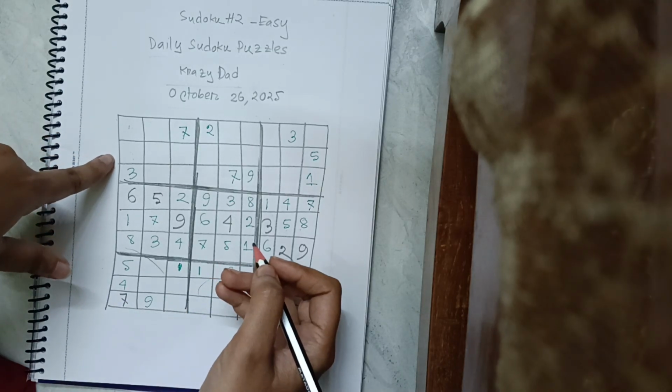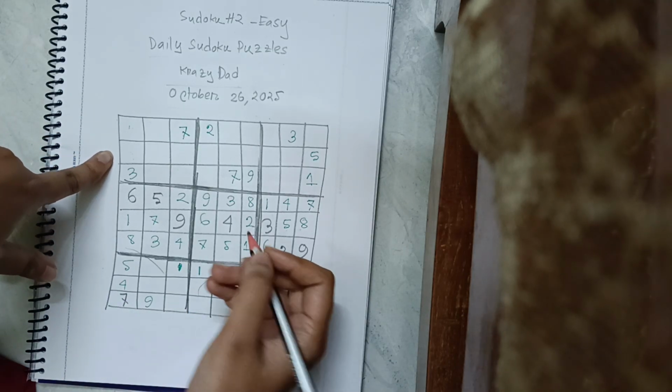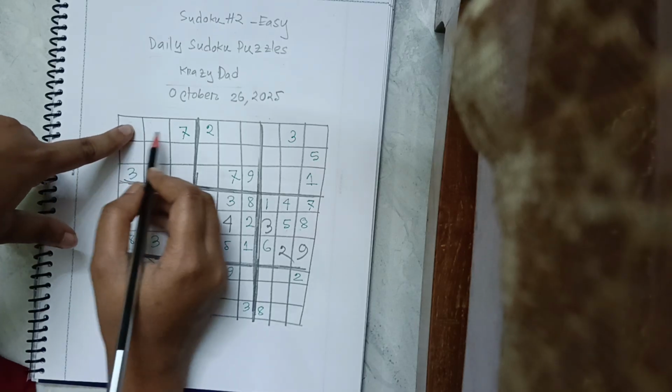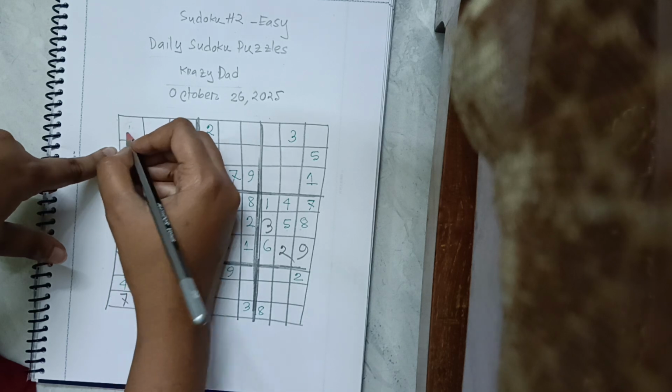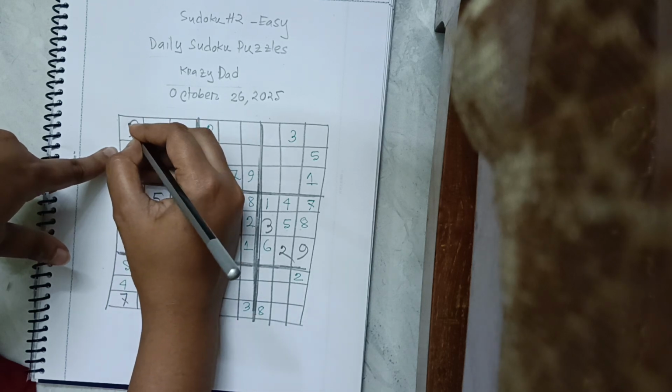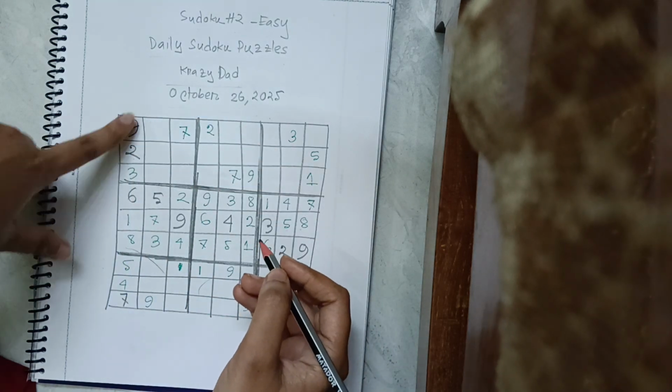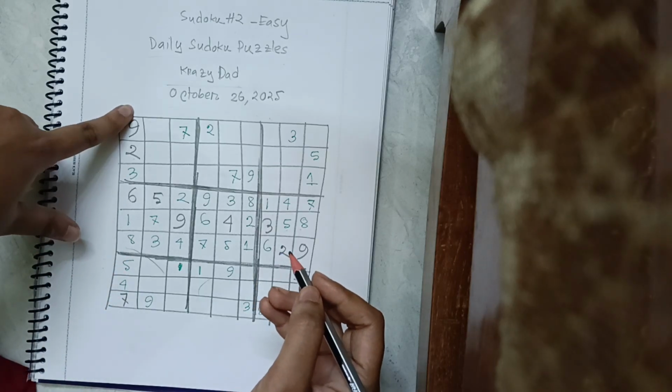So the other missing numbers were 2 and 9. Can we write 2 in this box? No, because 2 is already in this row, so we can write 2 in this box. So the leftover number is 9, we can write 9 here. So we have solved another column.